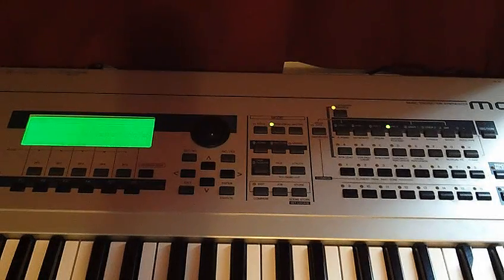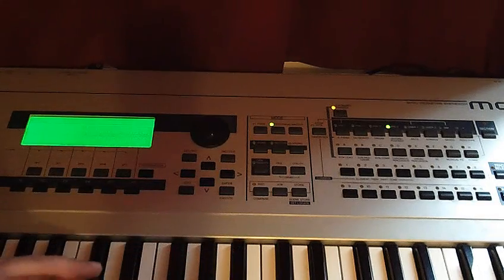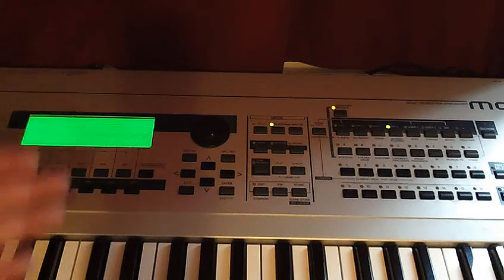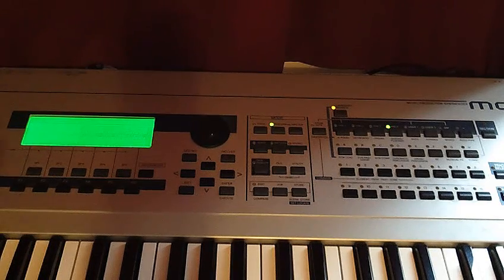Hello YouTubers, I have had a request from Ismyron to do a tutorial on how to layer voices on the MO range of Yamaha workstations. Now he asked me for the MO8, I have the MO6, but I don't think there is any difference between the two keyboards. So what I'm going to do is show you the basics of how to layer your voices.